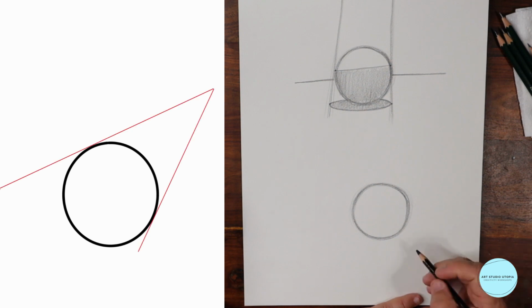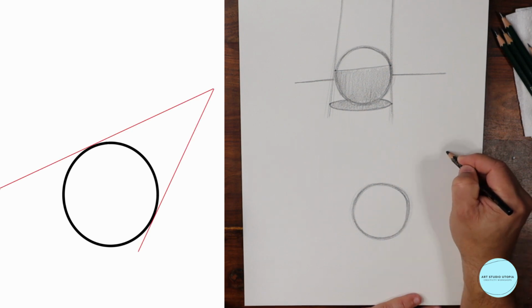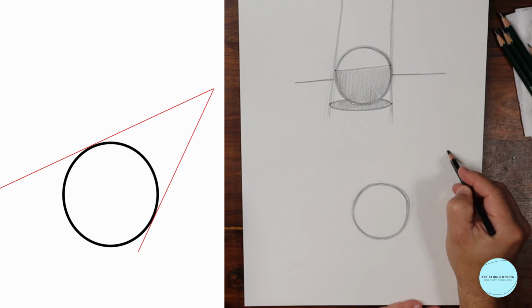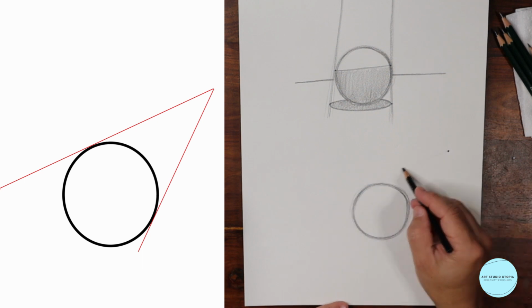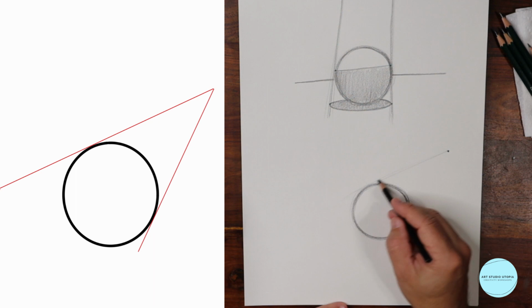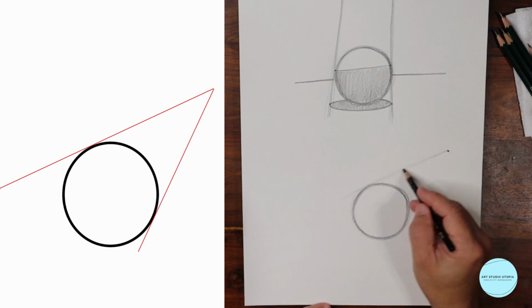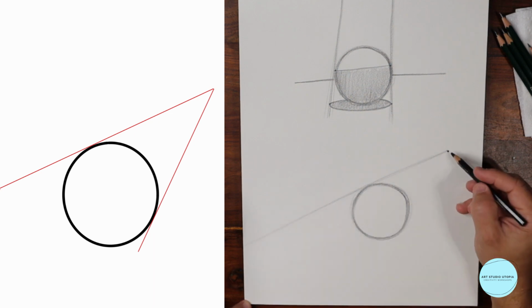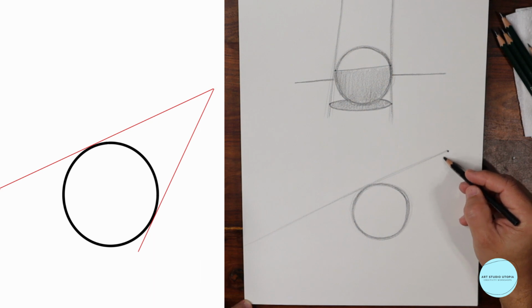This time we're going to add 2 lines from a source. So I'm going to place a point right here. That's going to be our light source. And from that point, I'm going to draw 2 lines that once again are going to touch one edge at the top, and I'm going to continue that line all the way through. And from that same point to the bottom here.